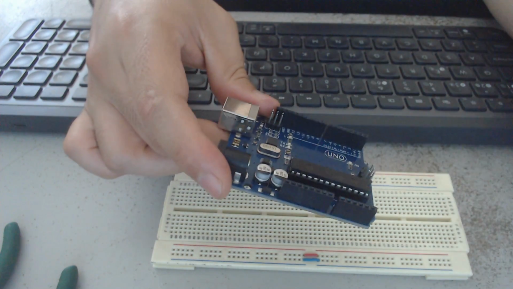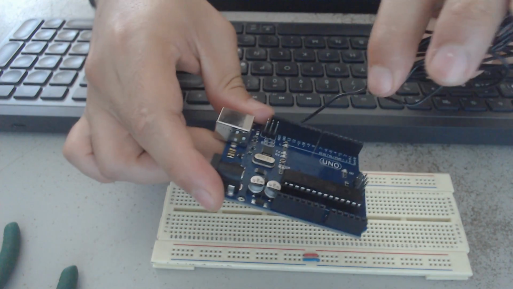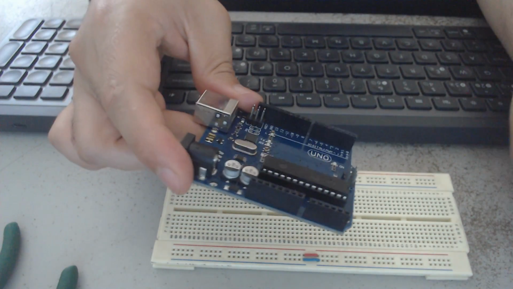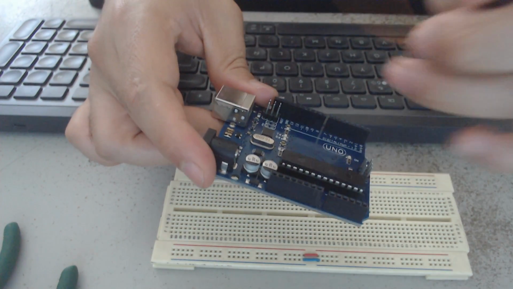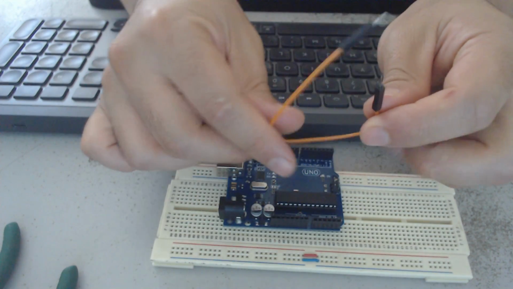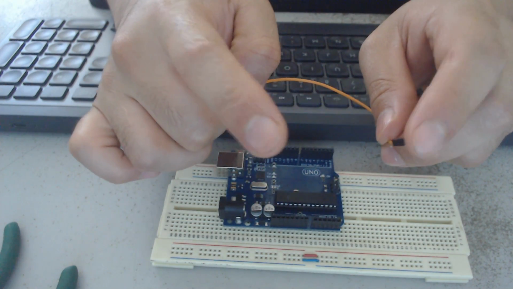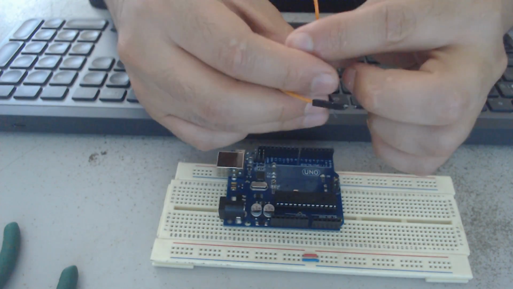We can use this wire to get connections from the breadboard or the Arduino to the breadboard. Yes, we can use it, but fortunately you may have this kind of connectors, male to male connectors. You see, it has like a needle, and you can use this needle to provide electrical connections.